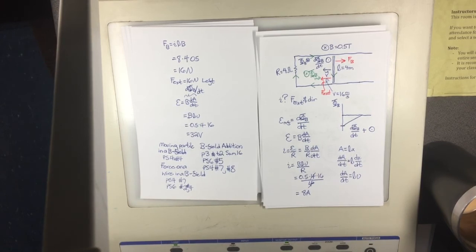So moving particle in a B field, or B field addition, would probably be what I'm leaning towards. Now, I don't know for sure. I haven't written it. But you want to know my thoughts, there it is.